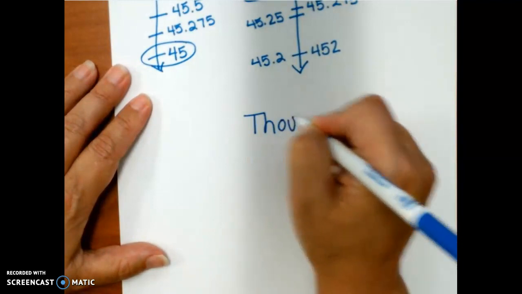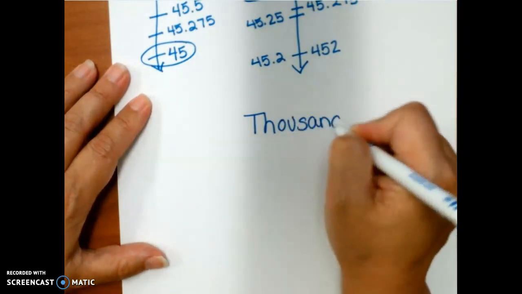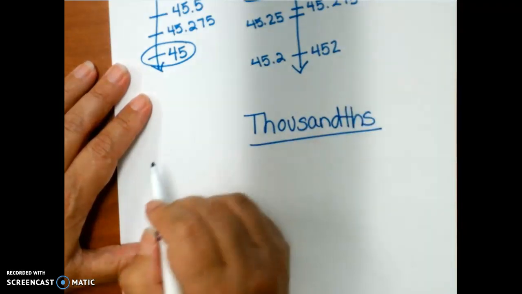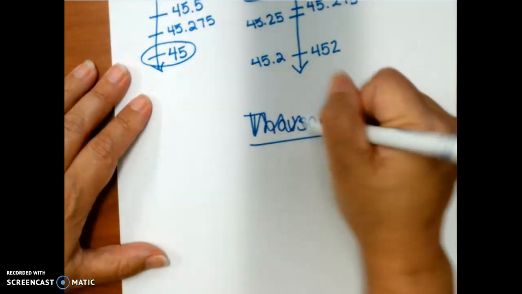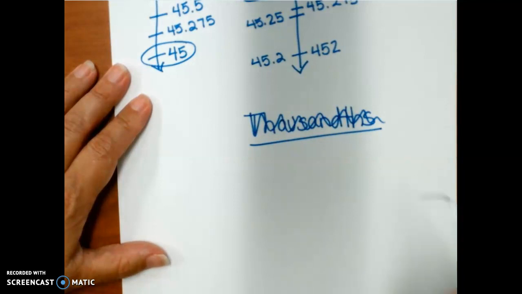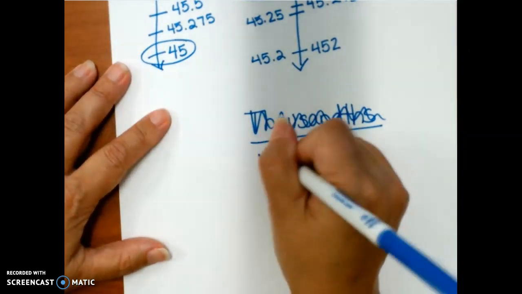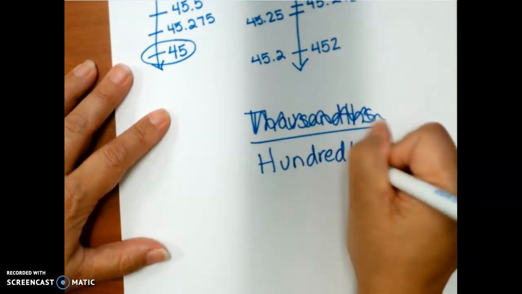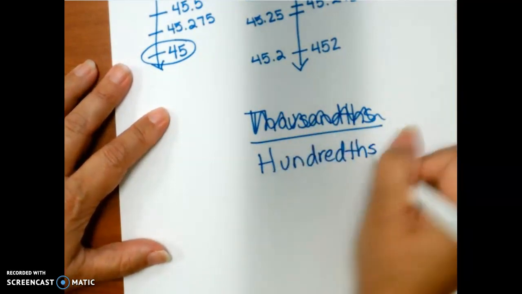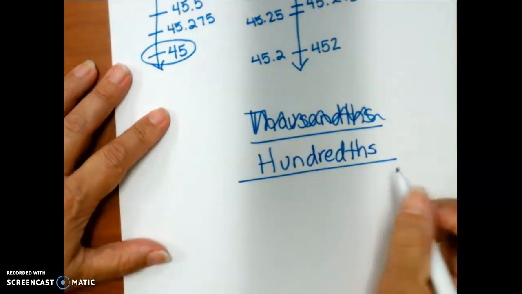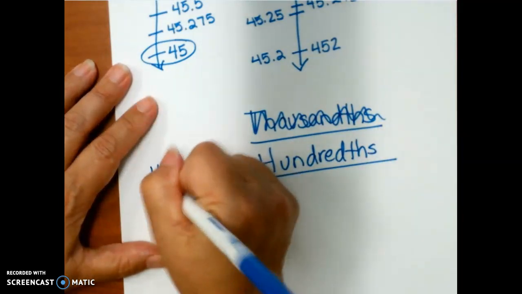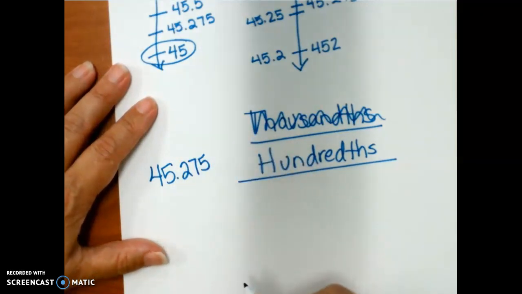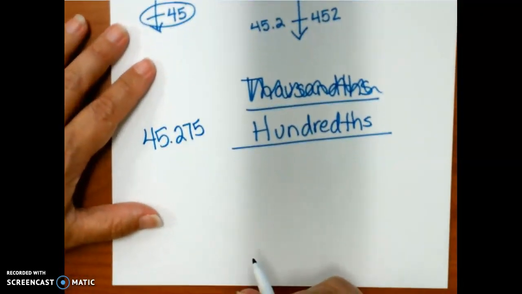So to do thousandths, I look, sorry, we're not going to round to the thousandths because our number's not that big. Let's try this again. We're going to round to the hundredths. Miss Walker got ahead of herself. We're going to round to the hundredths. I'm going to use my thousandths place to round to my hundredths. So again, I have 45 and 275 thousandths.